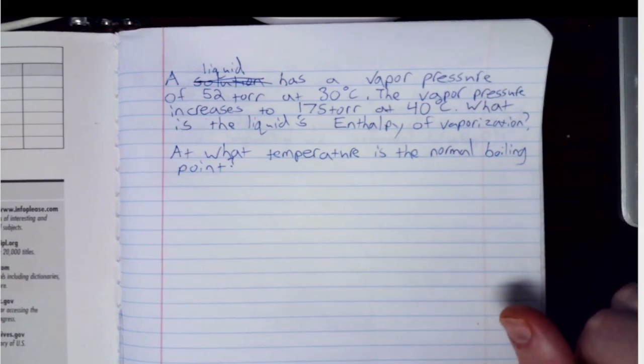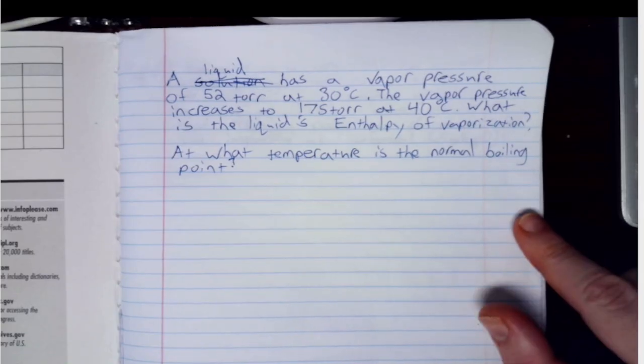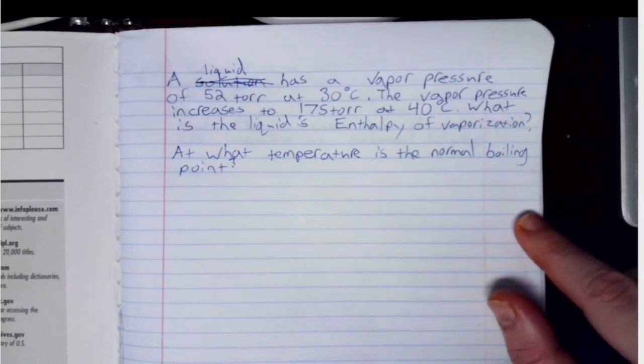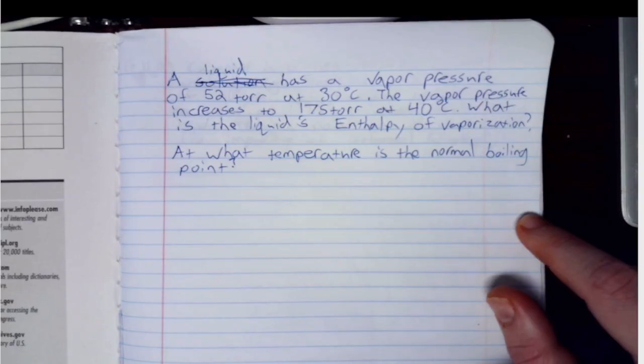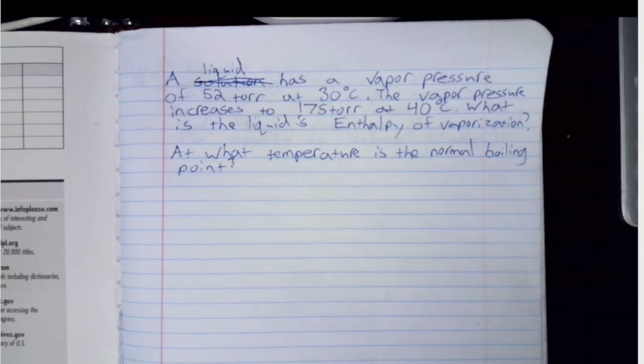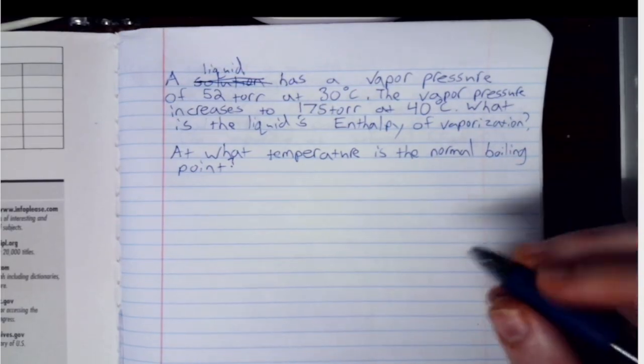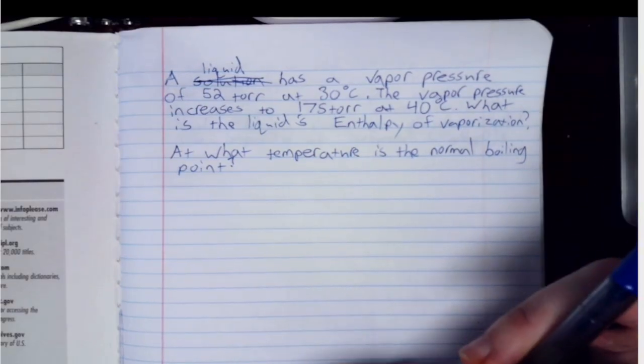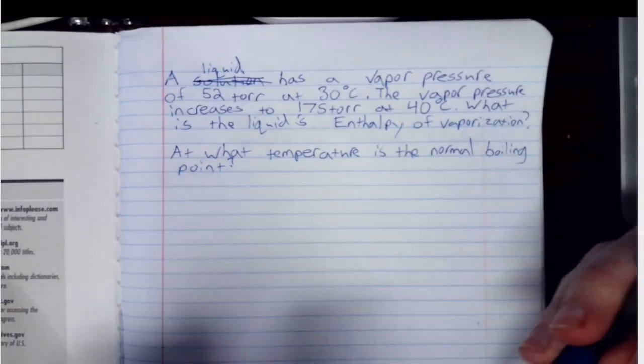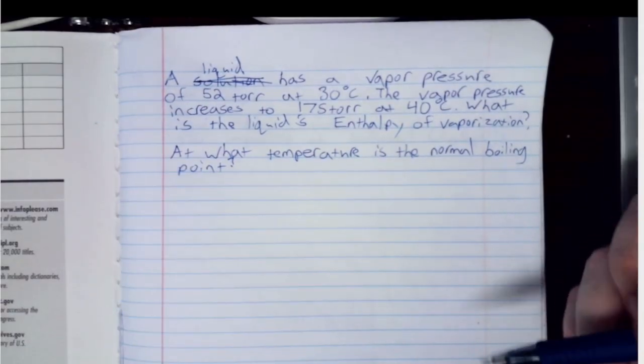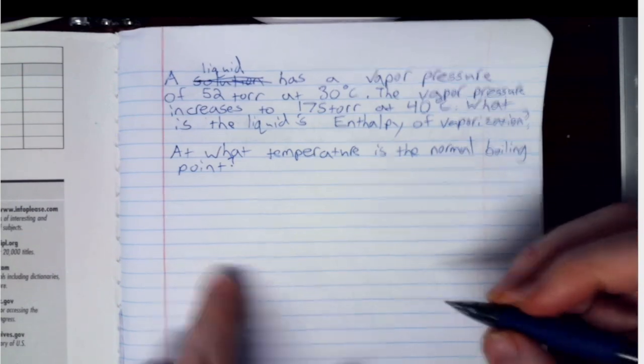So first one. This one is just like the one in the chapter 12 homework. A liquid has a vapor pressure of 52 torr at 30 degrees Celsius. The vapor pressure increases to 175 torr at 40 degrees Celsius. What is the liquid's enthalpy of vaporization? That's question 1. Question 2, at what temperature is the normal boiling point?